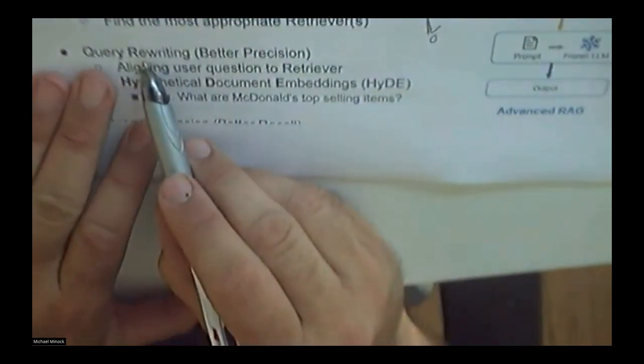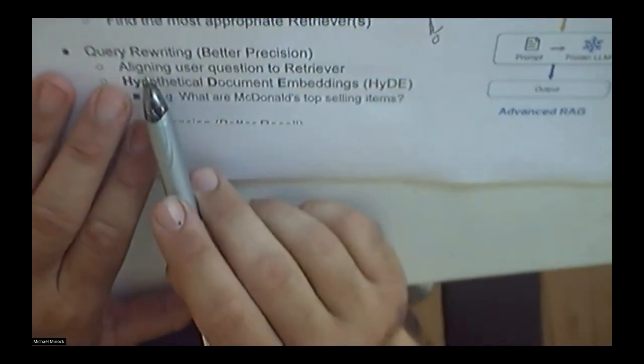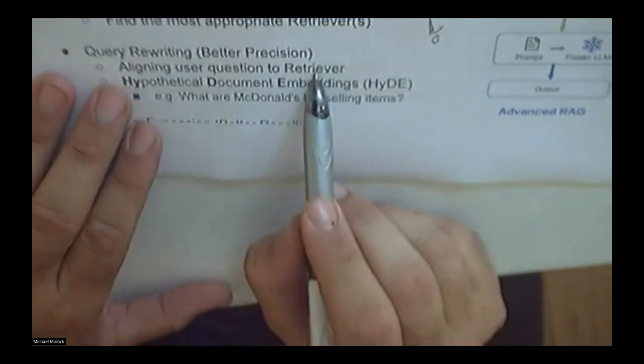Now, query rewriting. So there's this issue of pre-retrieval. So this is this issue of what we do in the indexing, rather. What do we do to get better indexing? Raptor is like an example way. Another one that's interesting is what we want to do is we want to align the user's question better to the retriever.